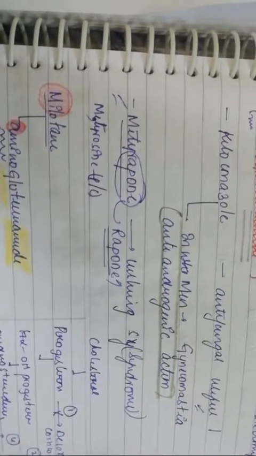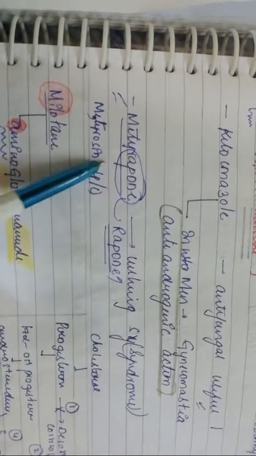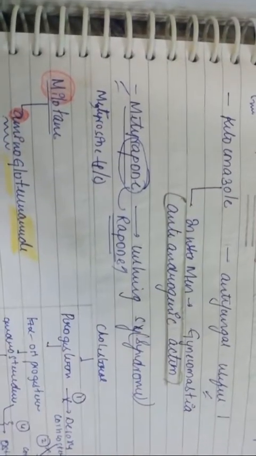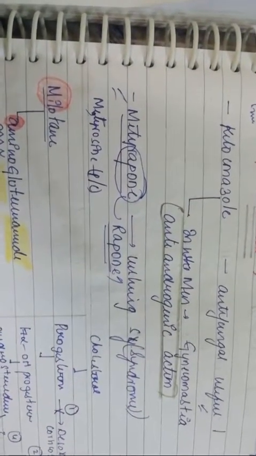So you have another drug. We already spoke about metyrapone. It is used in Cushing syndrome, right? These are the important points you have to understand regarding this. So let us understand the next one.